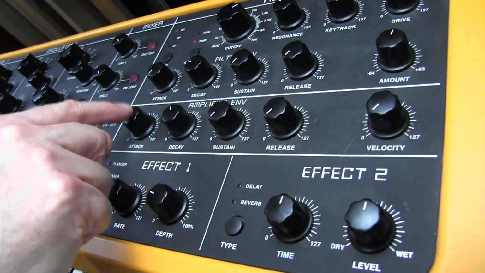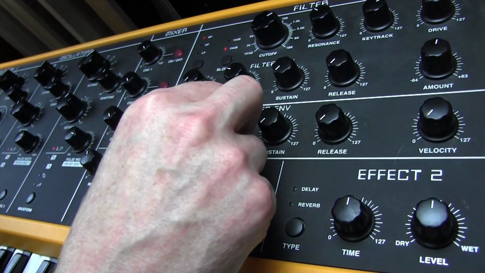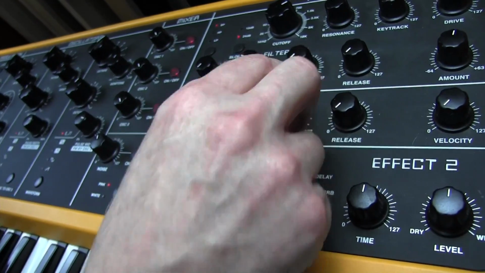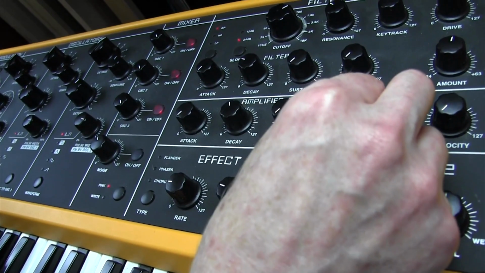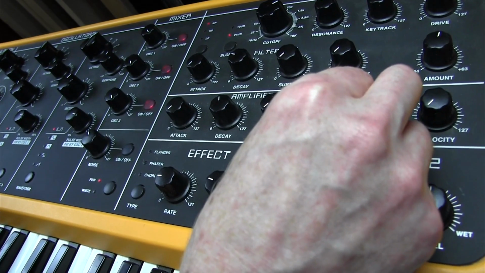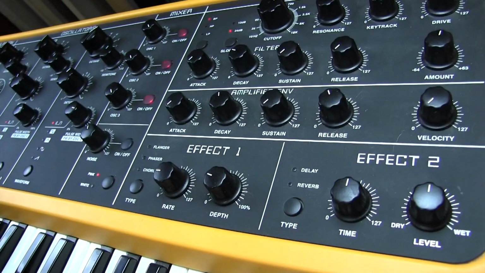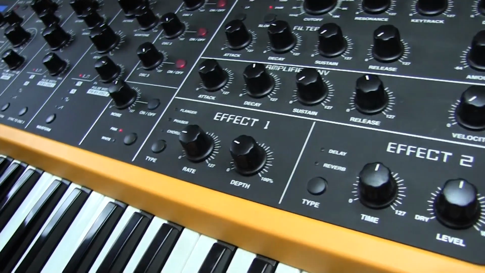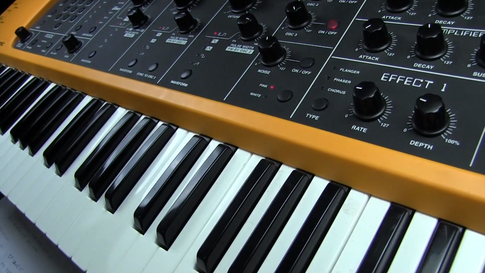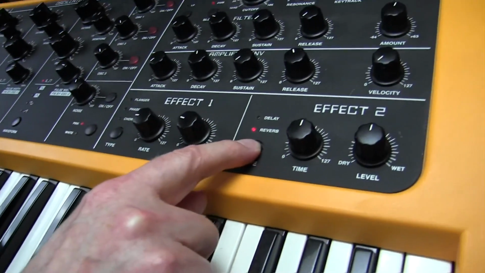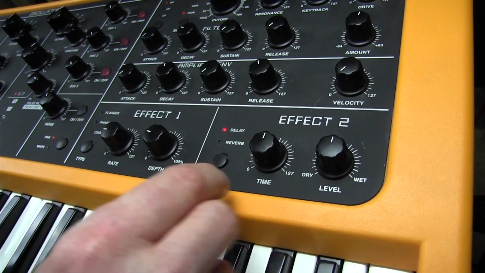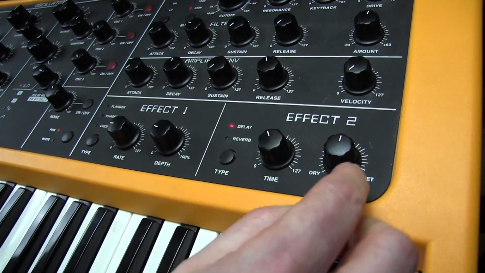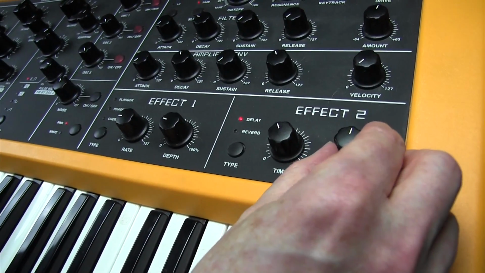And the amplifier envelope, attack 0, decay 54, sustain 0, release 49. Now, just by applying the amplifier envelope, you can hear now that that's the kind of plucky sound that's used in the track. But there's a kind of a delay on there as well, so we've got delay, not reverb, delay 47. 47 and level 60.